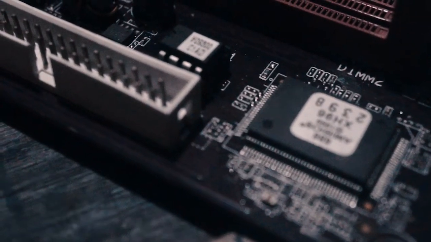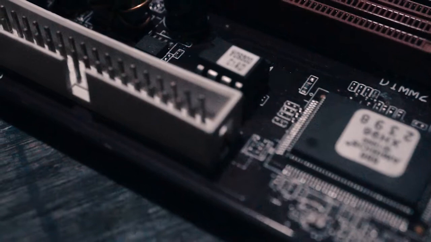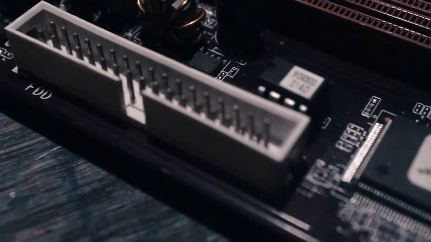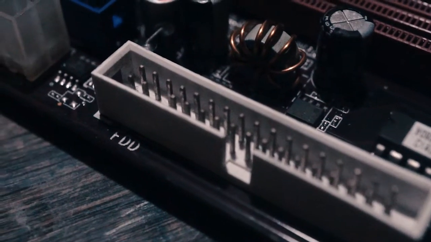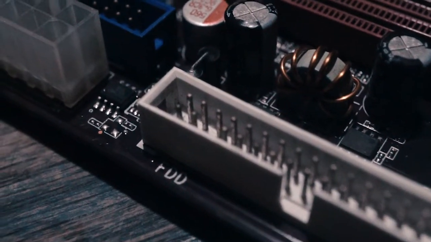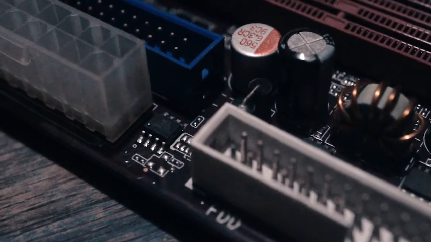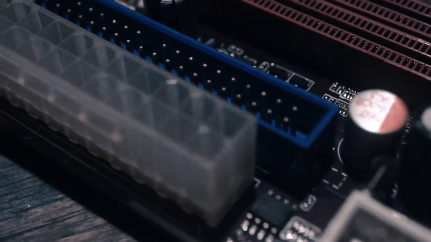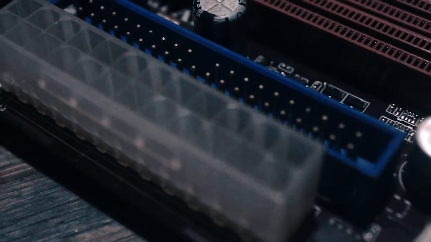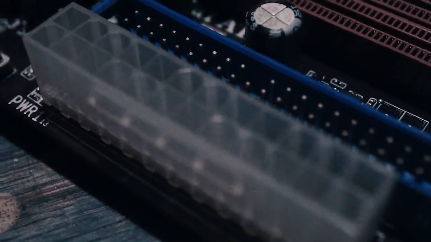Floppy disk drive, or FDD, stands for floppy disk drive. Although most computers no longer use floppy drives, the FDD connector is still present on many motherboards. The FDD connector contains 34 pins and uses an FDD ribbon cable to connect to a 3.5 floppy disk drive.